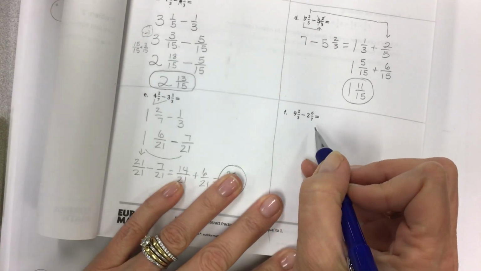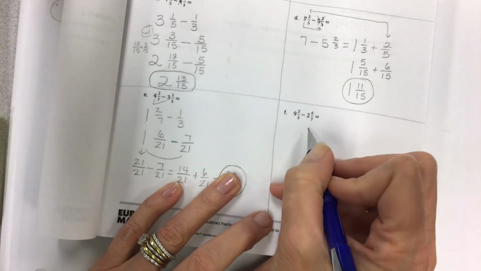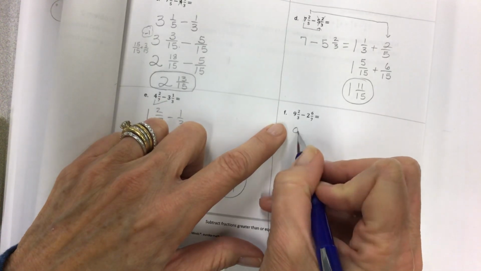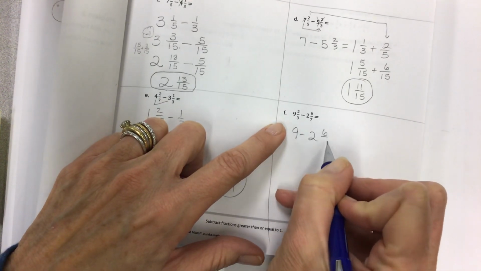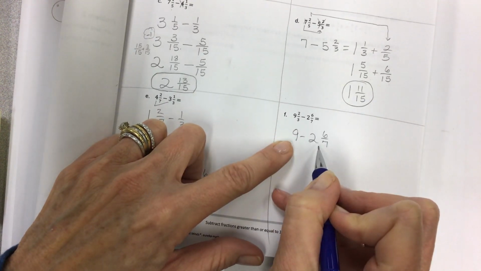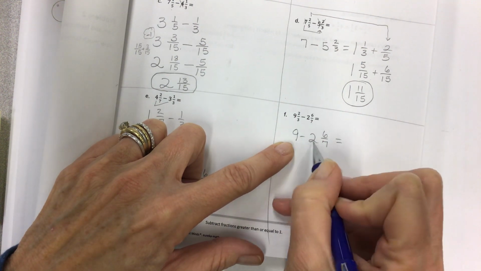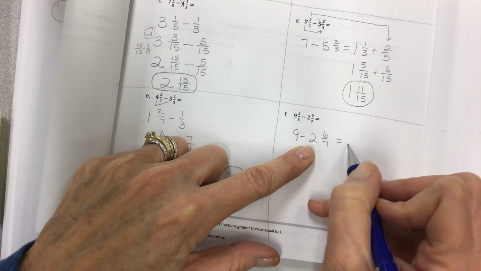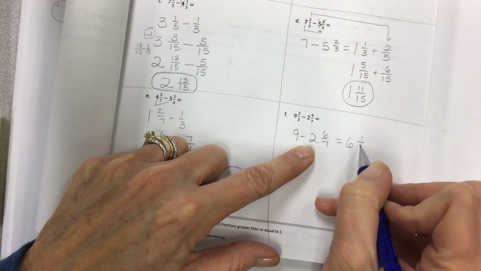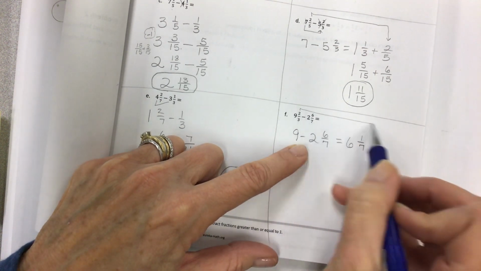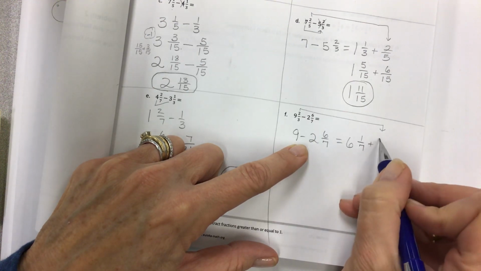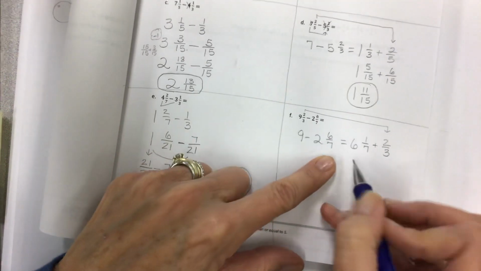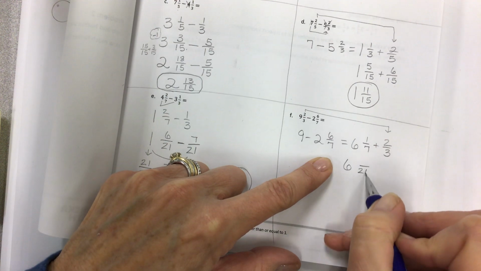9 2/3 minus 2 6/7. Let's take the whole thing away from 9. 9 minus 2 6/7 from the whole number. And if you go 9, 8, 7, it's 7 minus 6/7. So 6 1/7. But got to put back the 2/3. So now I need 21sts.